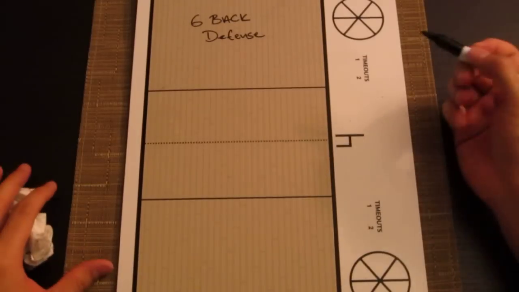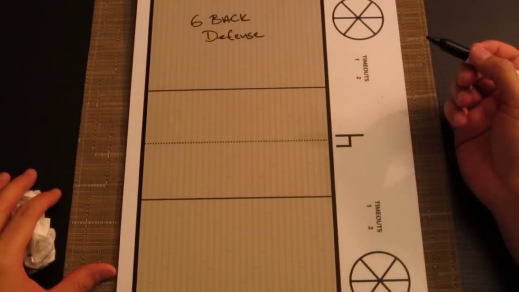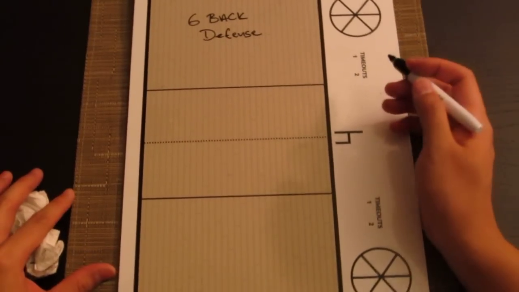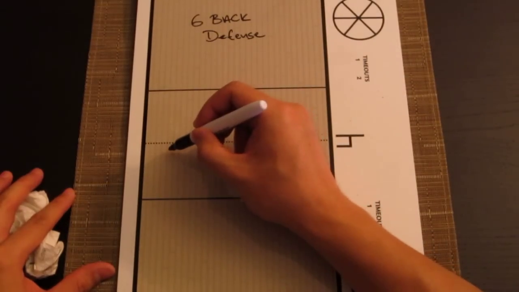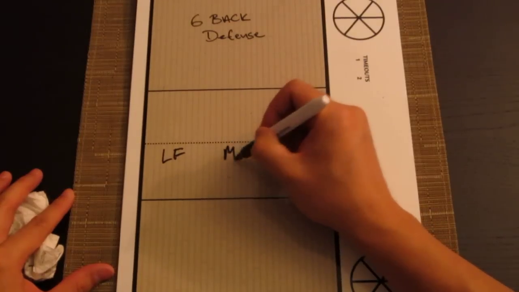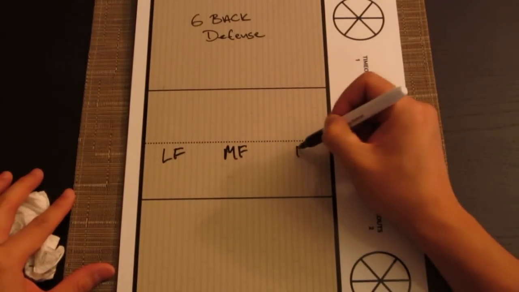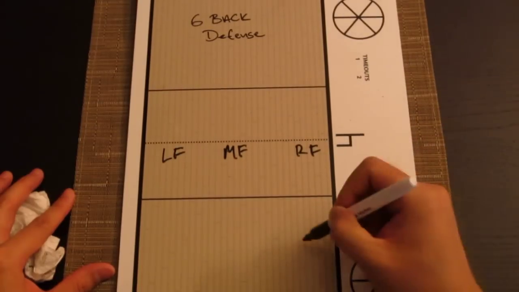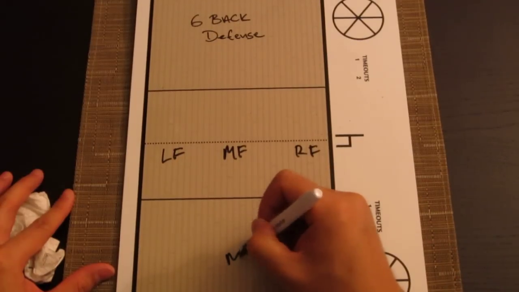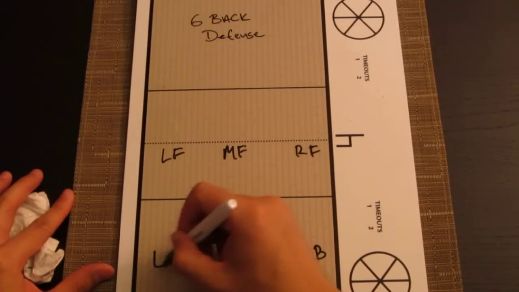So let's talk about how you play defense in this type of system. When you play 6-back defense, essentially you have your left front, your middle front, and your right front. You have your right back, middle back, and left back.